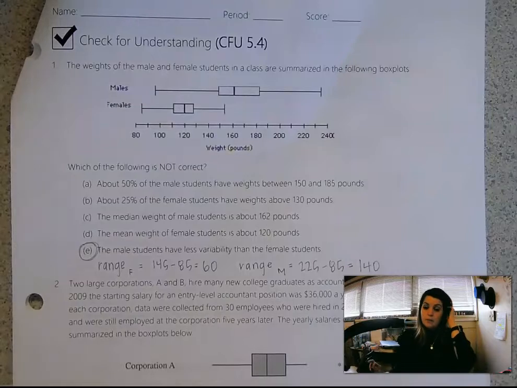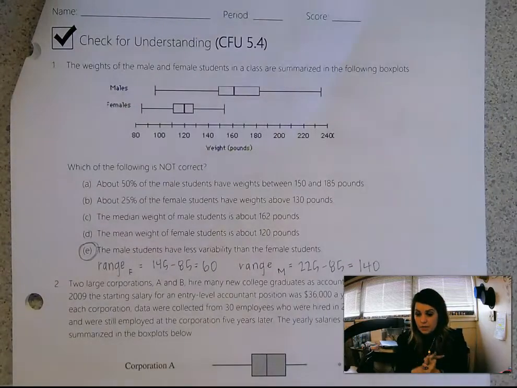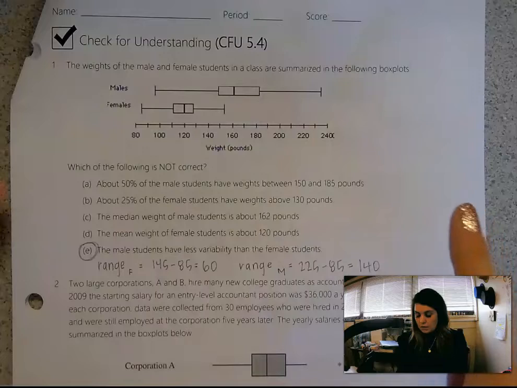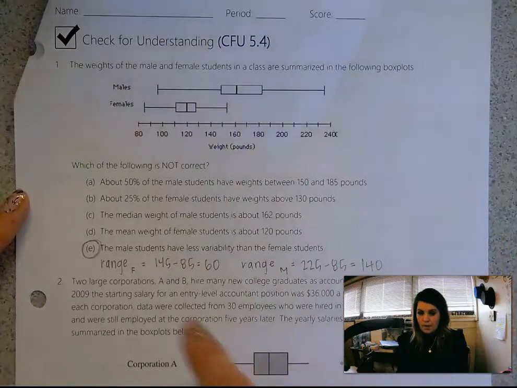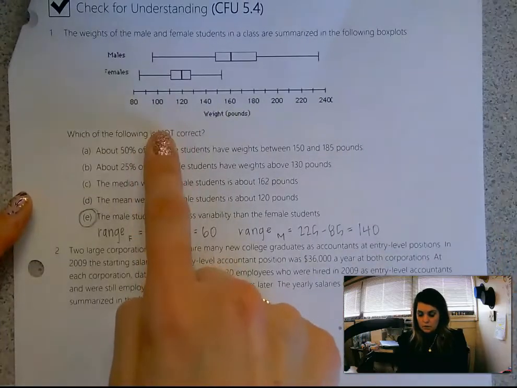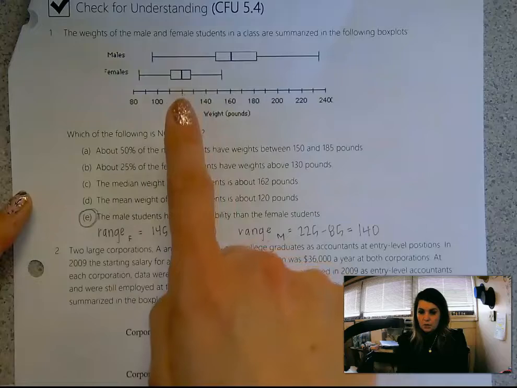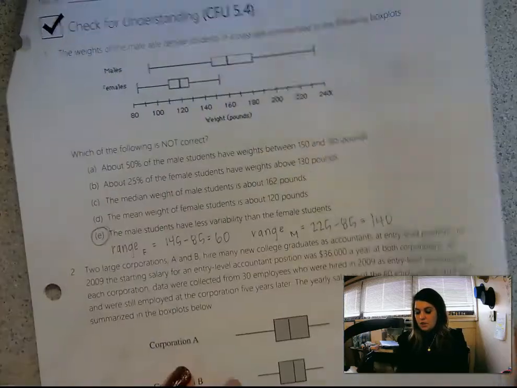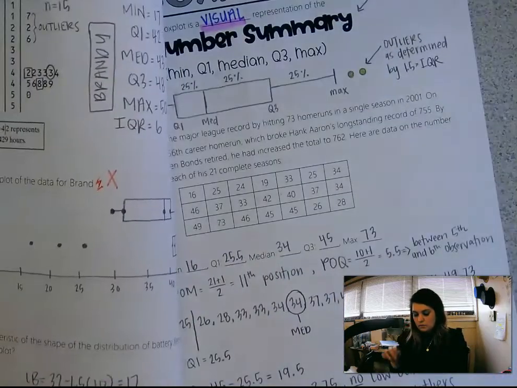This check for understanding was shorter. I am just going to go through and give you the answers first, and then after I do that, I'm going to come back and talk a little bit more about number 1. I think number 2 is okay, but maybe number 1, maybe number 2.